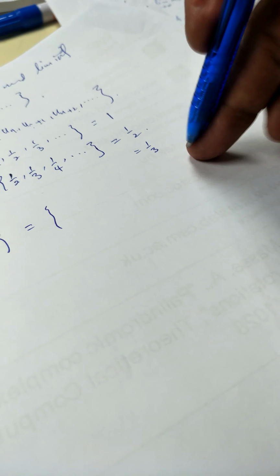Once you obtain the pattern, you can form the sequence of M_n, which is given as 1 over 2, 1 over 3, and so on up to 1 over n. So this is 1 over n.